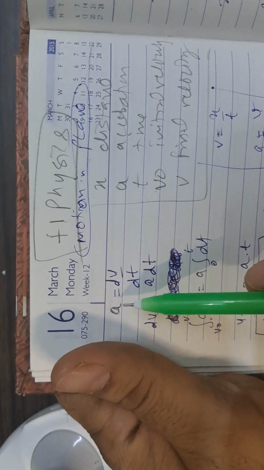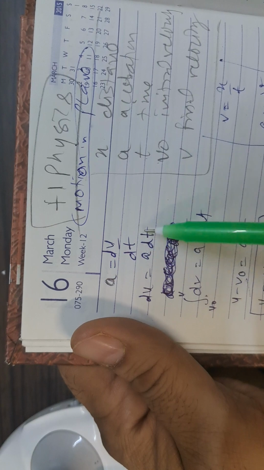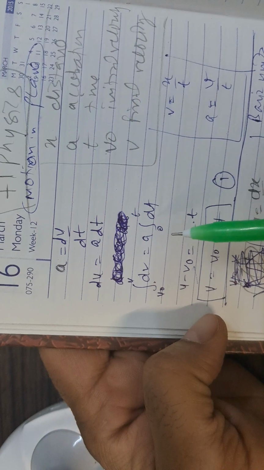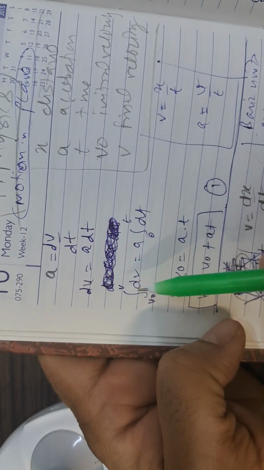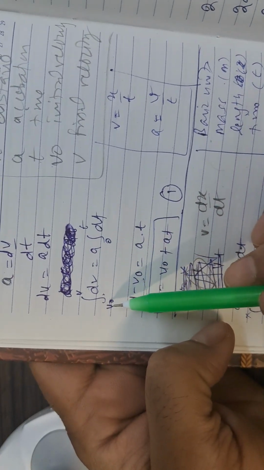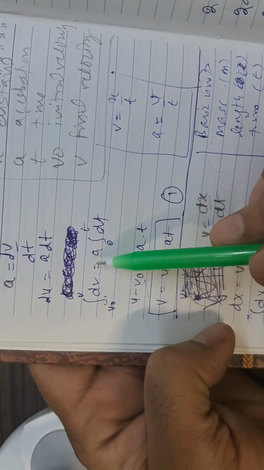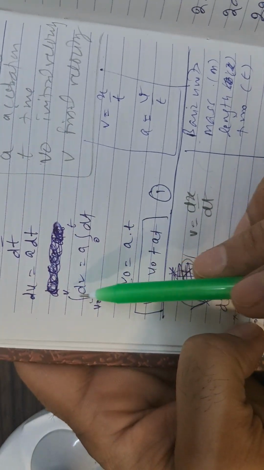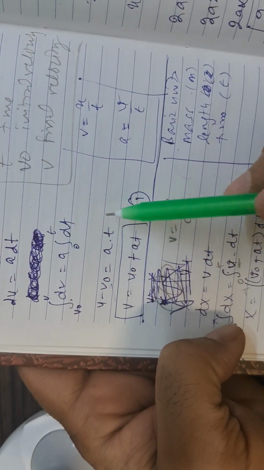As we know, the acceleration is equal to dv over dt, so dv is equal to acceleration into dt. Integrating both sides, we should have some basic knowledge of integration before this. On integrating both sides, the velocity changes from v naught to v, and as acceleration is constant, a comes out, and time goes from 0 to t into dt. So v minus v naught is equal to at.